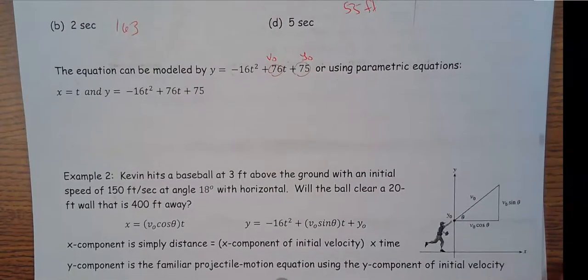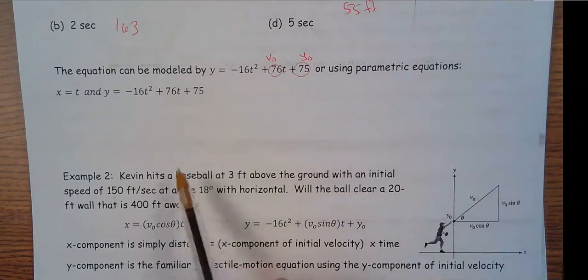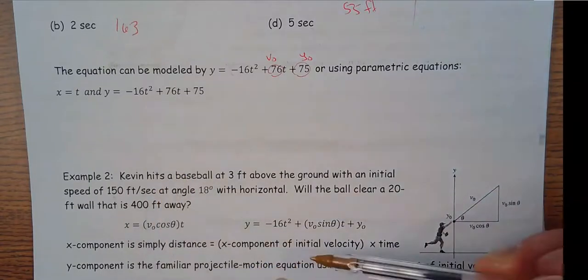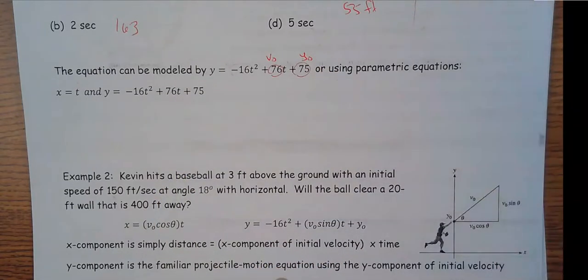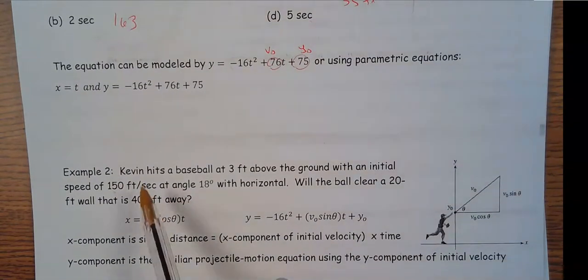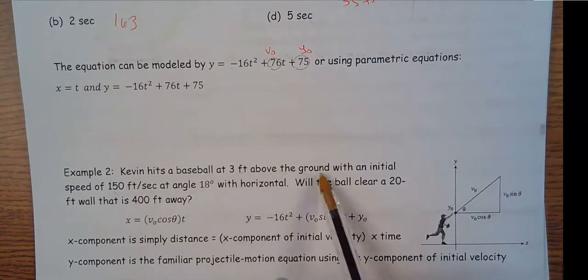Now, what if we throw it? Actually, we're going to hit this one. Instead of throwing a ball straight up in the air and straight back down, it's pretty difficult to throw a baseball straight up in the air, or hit it straight up in the air. So we're actually going to be hitting a baseball, which means it's going to have an x component and a y component.